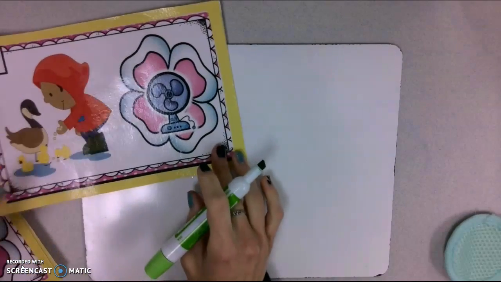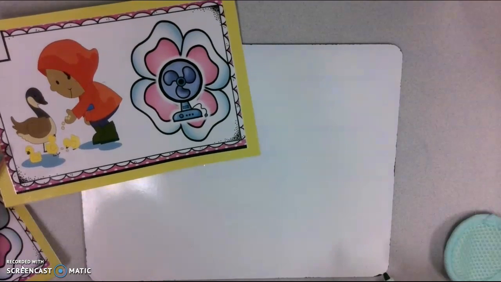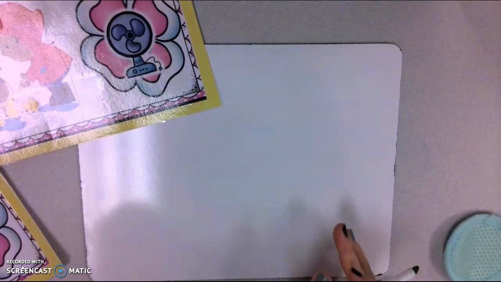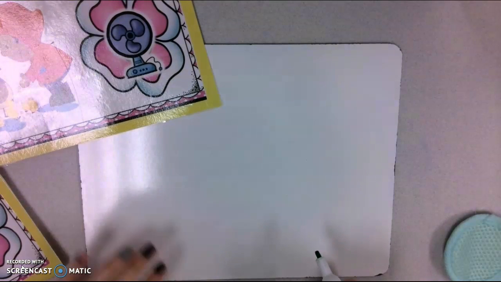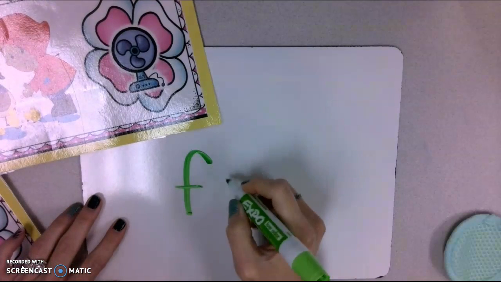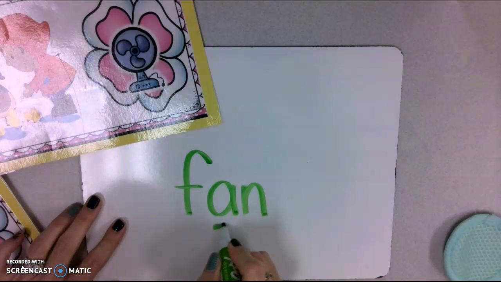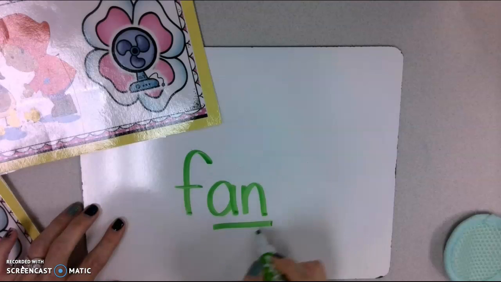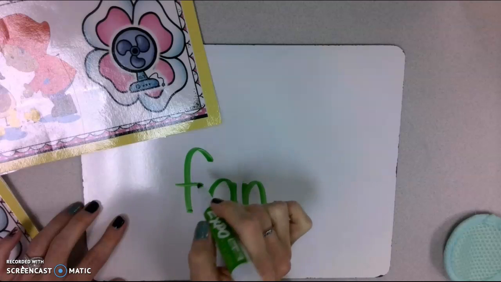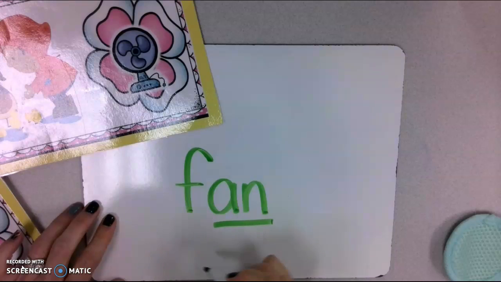This first word is fan. I'm going to encourage you to try and write the word before I write the word. Okay? Fan. An. If you look, an is a word family that we had worked on in KA before. So an is a popular ending that we can change to a lot of different words.